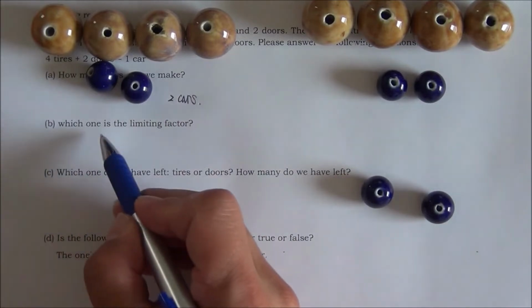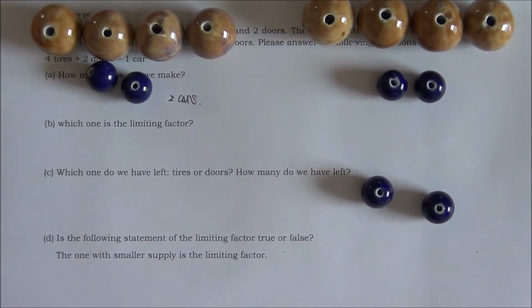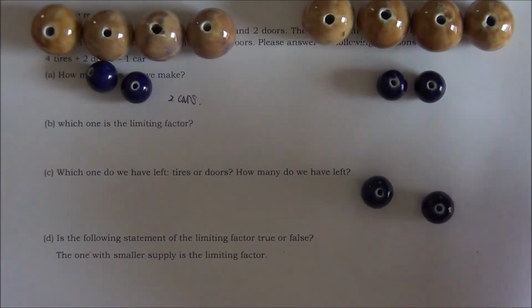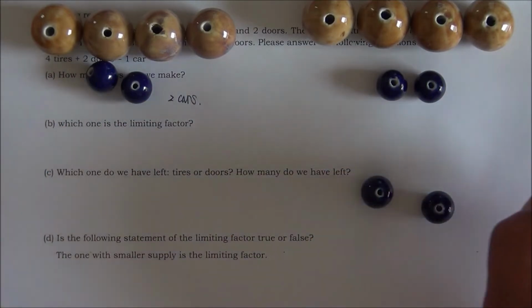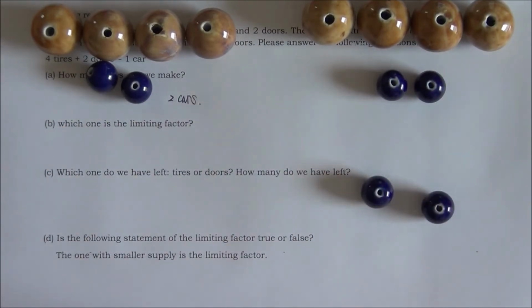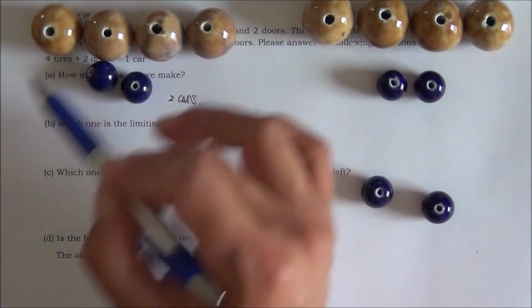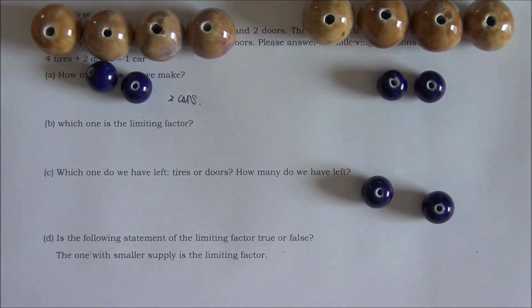B. Which one is the limiting factor? As we can see from our analysis, the tires are really limiting how many cars we can make. Even if we have more doors, we cannot make more cars. Therefore, the tires are the limiting factor in this problem. We will call the doors the excess factor for this problem because there are 2 doors left as we make the cars. The doors are in excess.